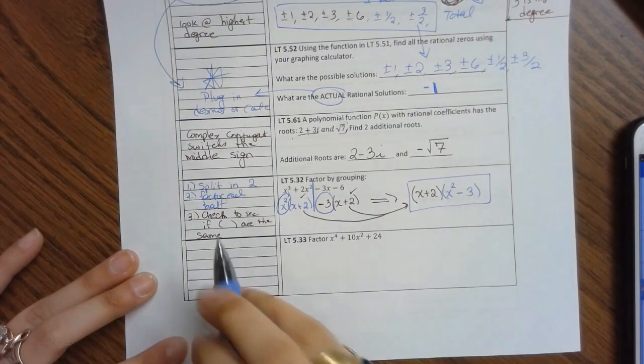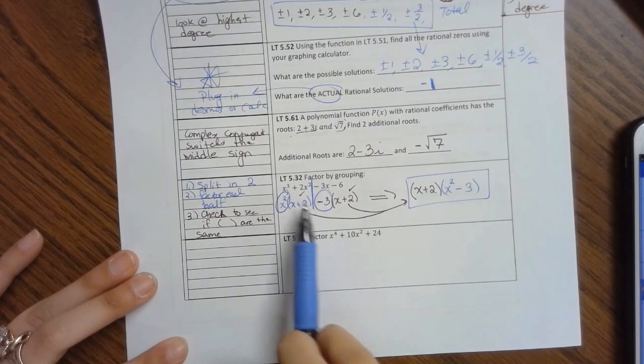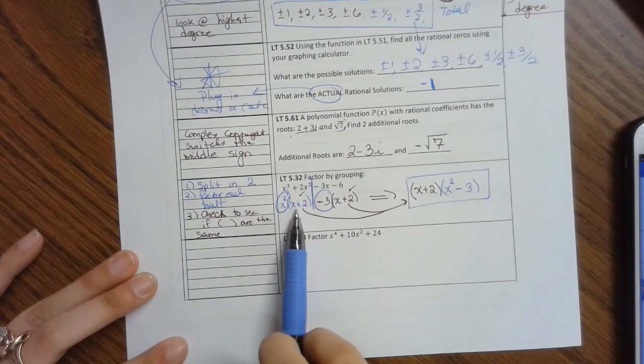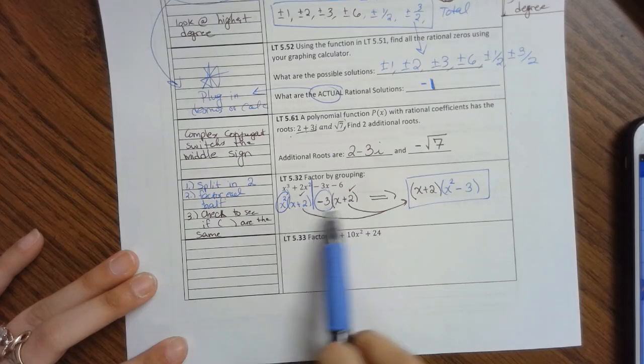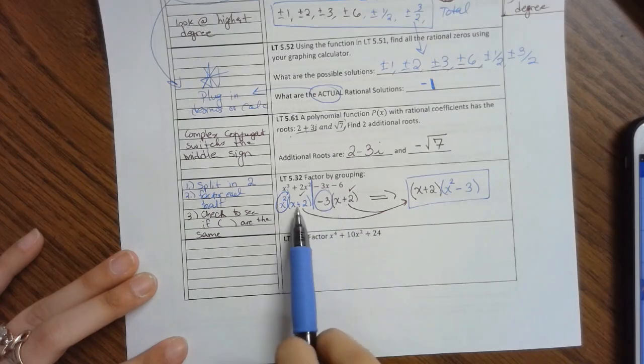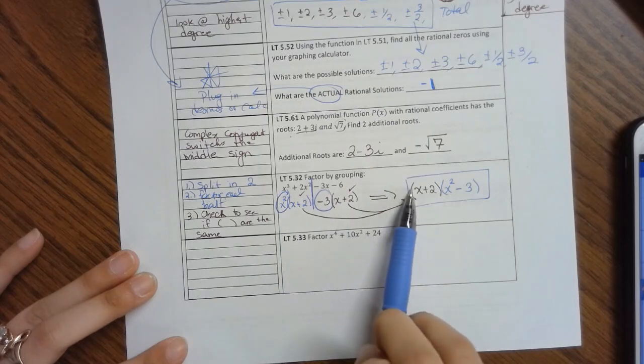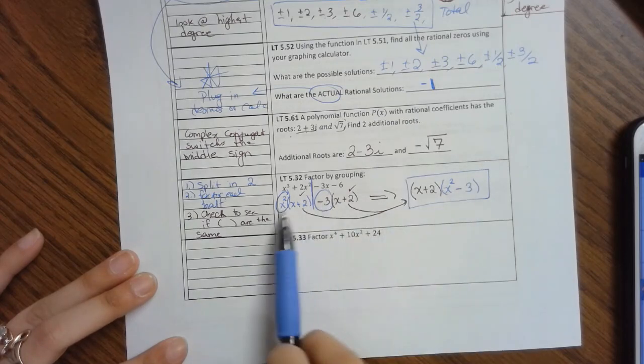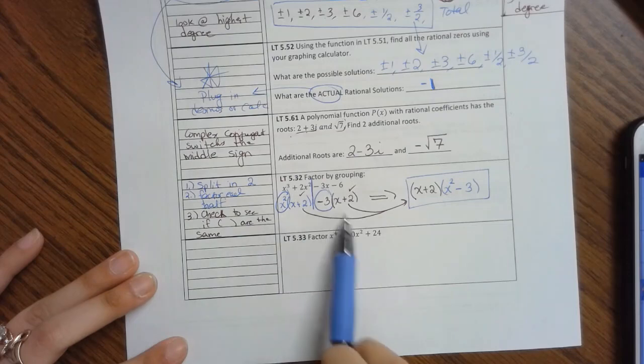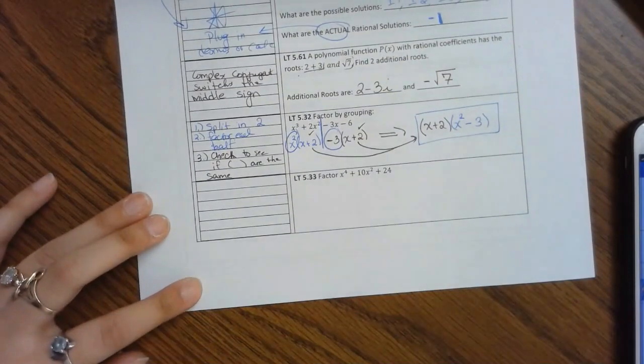First, split it in 2. Factor each half by taking out a GCF. Make sure your parentheses are the same. When they're the same, you know you've done it correctly, and you know that's one parentheses. And then the second parentheses is what you factored out from each side. Okay. Next one. So this has 3 terms, not 4.